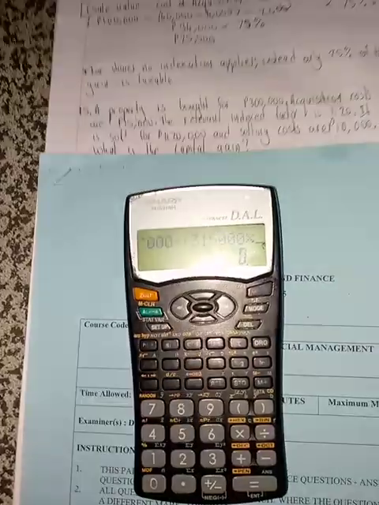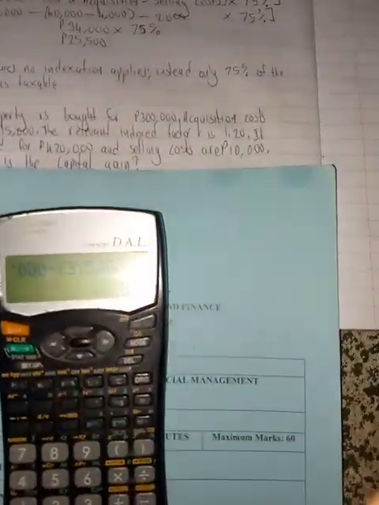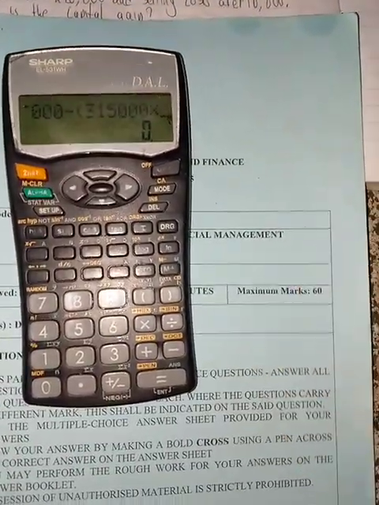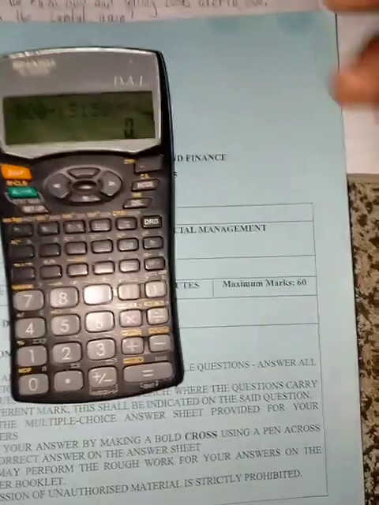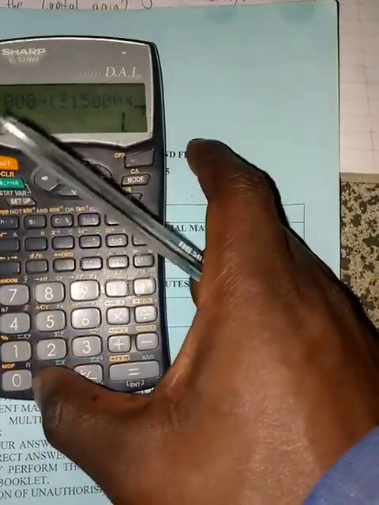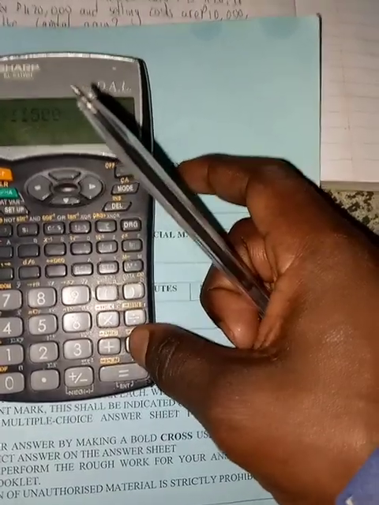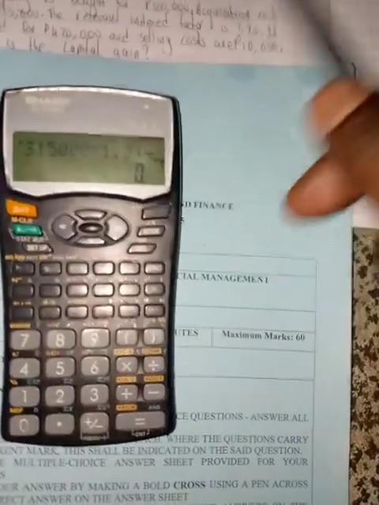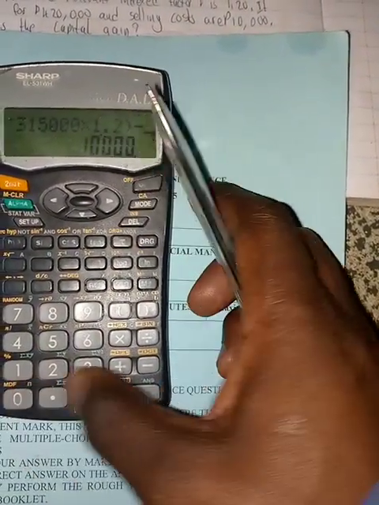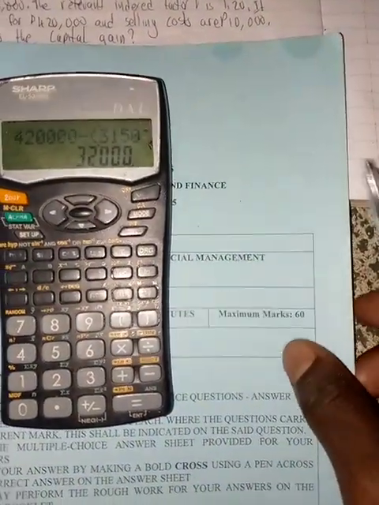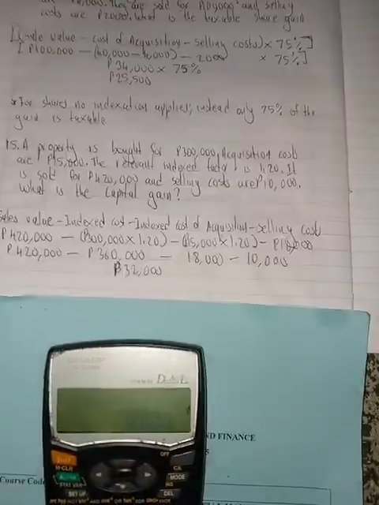That's the acquisition cost. Now we are looking for the index cost, so we multiply the acquisition cost by the index factor, 1.2. Then minus our selling cost of 10,000. Then we get 32,000.